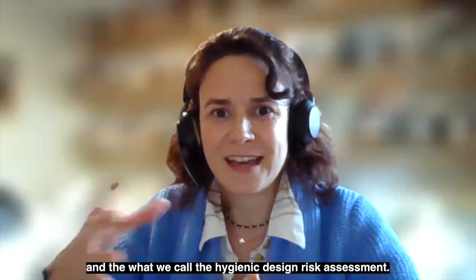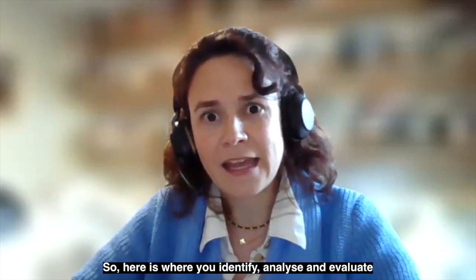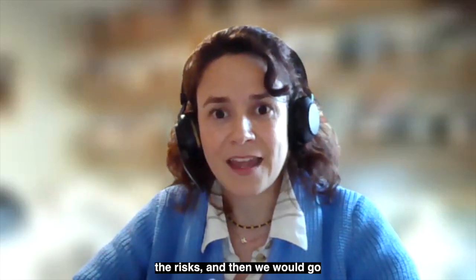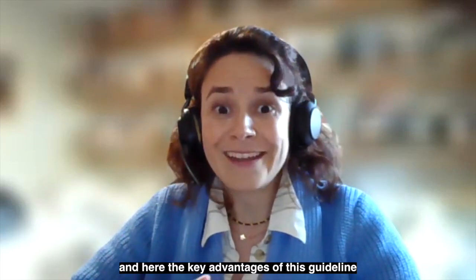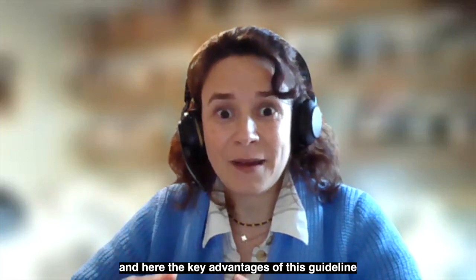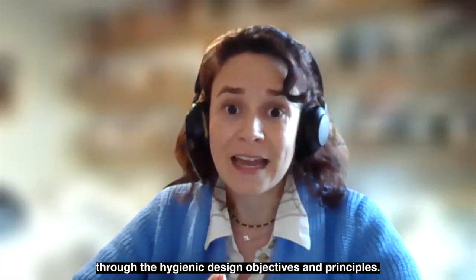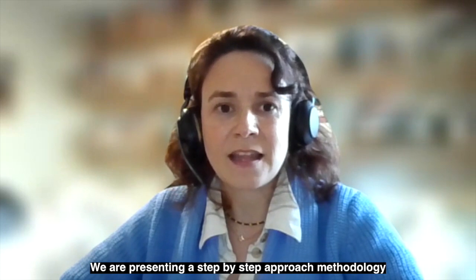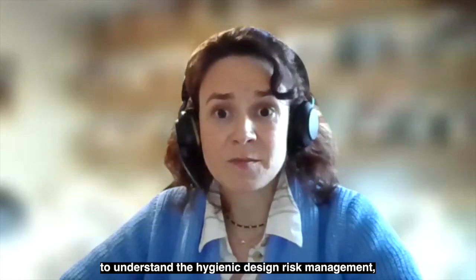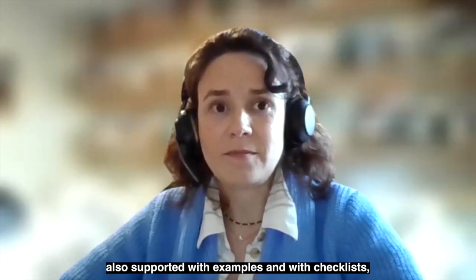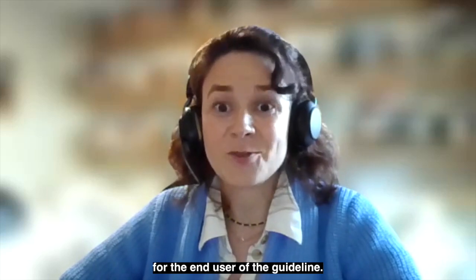Within the hygienic design risk management, you start with the identification of the risks and what we call hygienic design risk assessment. So here is where you identify, analyze, and evaluate the risks, and then we would go through the risk reduction process. And here the key advantages of this guideline is that we are promoting the mitigation of the risks through the hygienic design objectives and principles. We are presenting a step-by-step approach methodology to understand the hygienic design risk management, also supported with examples and with checklists, which makes it very practical for the end user of the guideline.